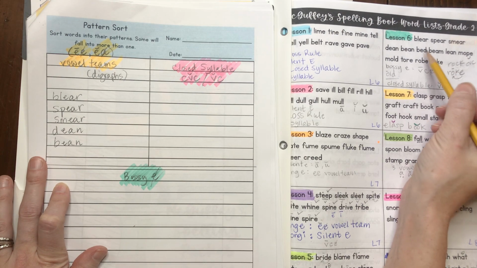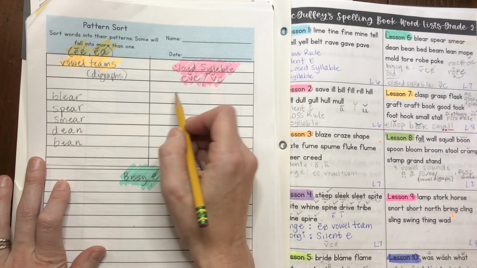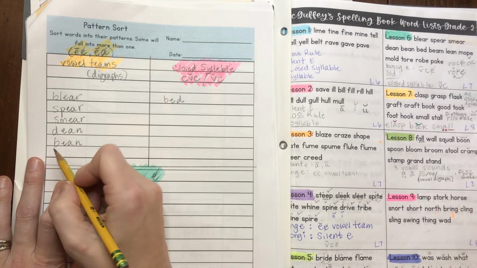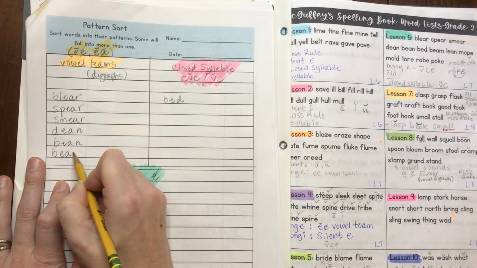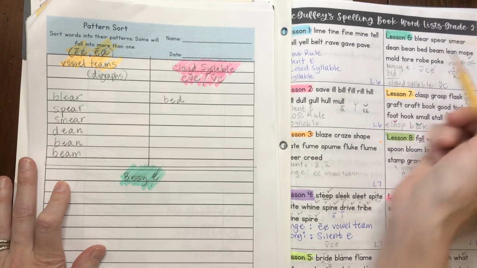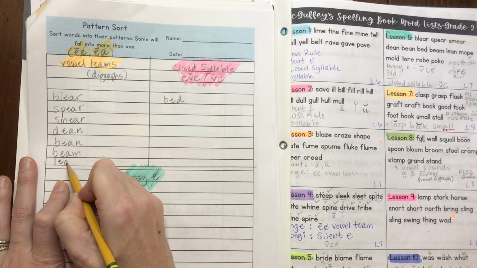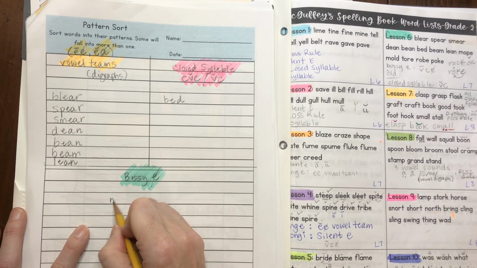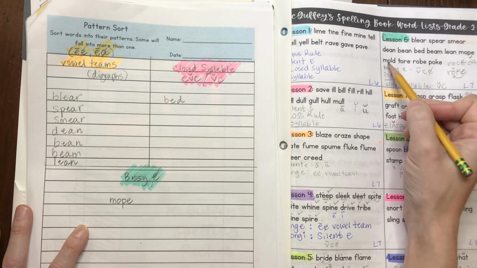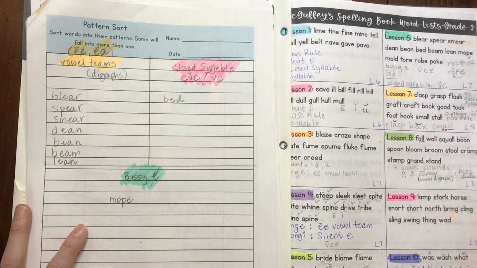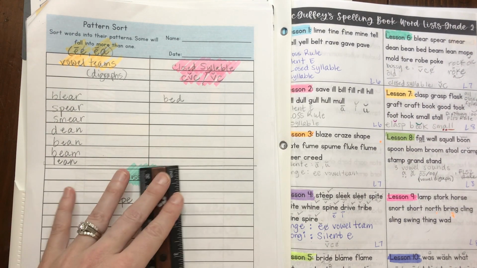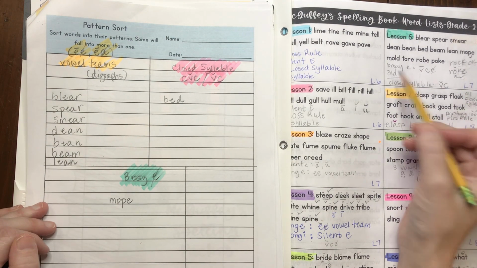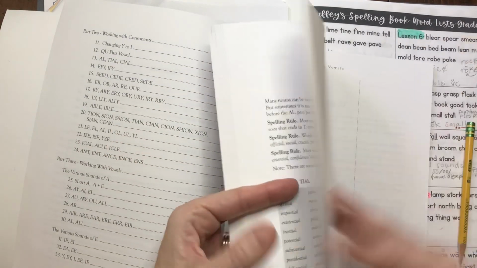And then bed, don't get tripped. Bed, oh, that's a closed syllable, short vowel. Then it goes back to beam. Still in the EAs. Lean. And mope. Oh, bossy E word. Mold. Ooh, this is random. Mold. That's different. It's a long O. It's looking like an anomaly.